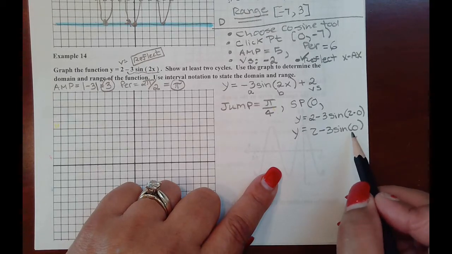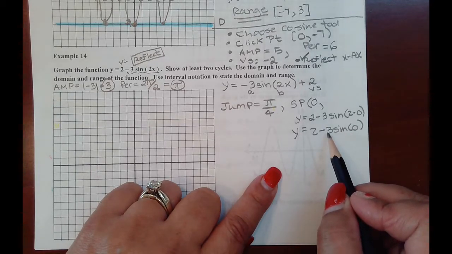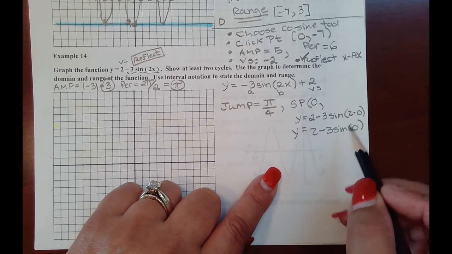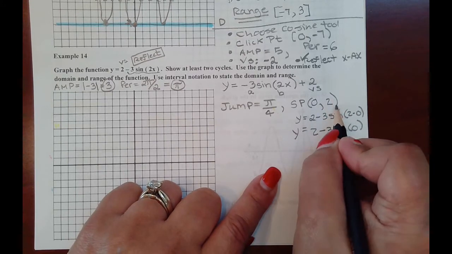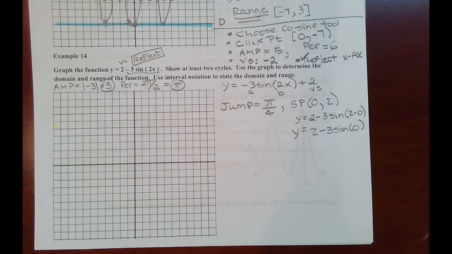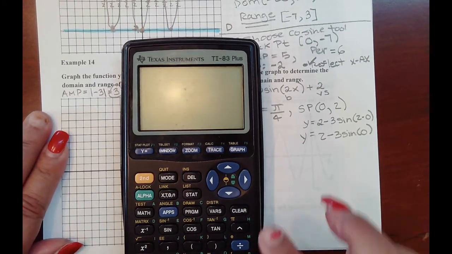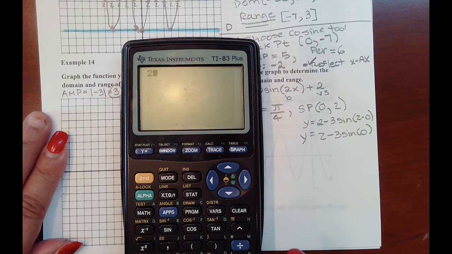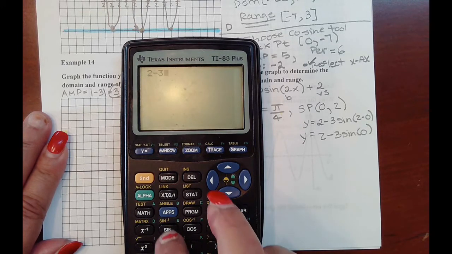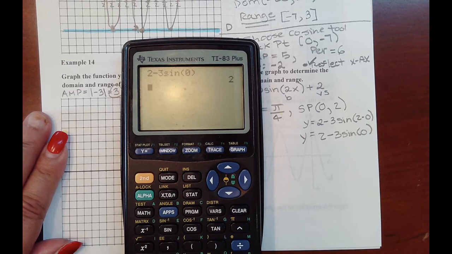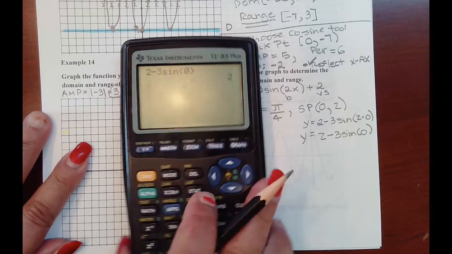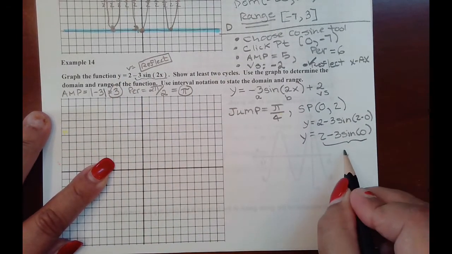So sine of 0 is 0. 0 times -3 is still 0. So 2 take away 0. That's what you would have gotten if you pressed it into your calculator. And again, you could just kind of see it yourself. So 2 minus 3 times sine of 0. And there you go, 2. So you can get your calculator to do this portion for you.